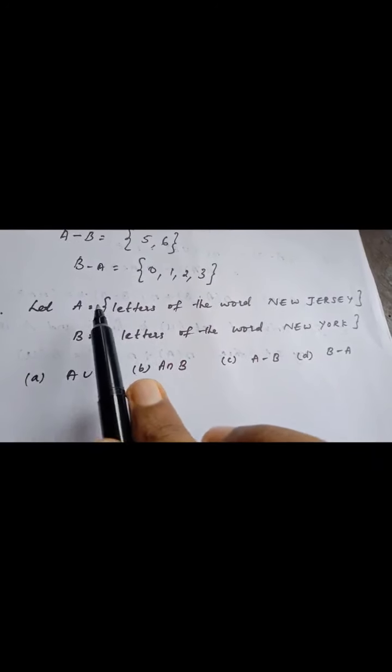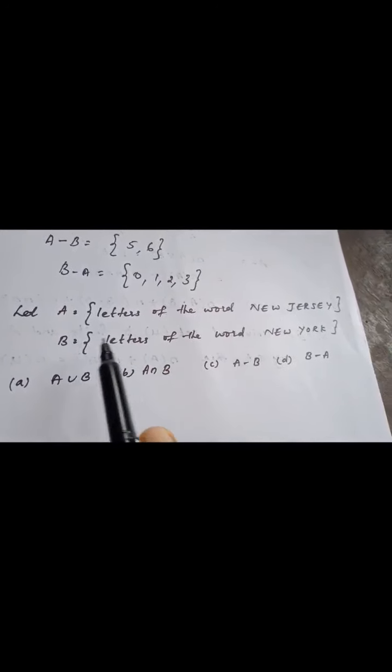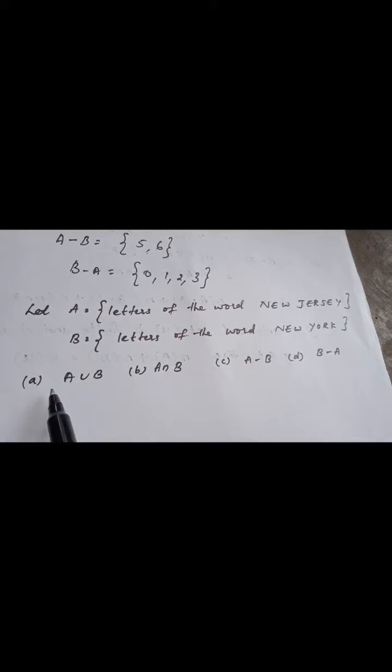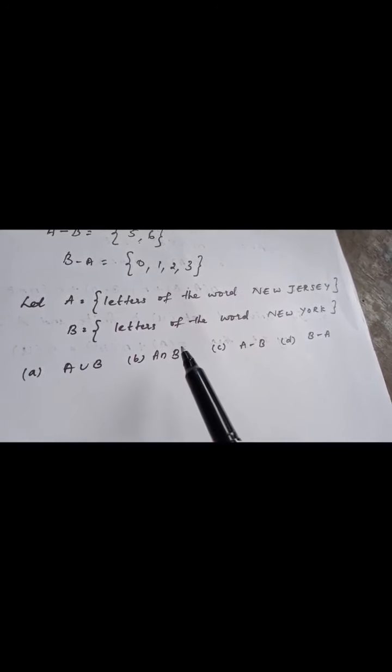We have another question. Let A be the set of letters of the word New Jersey, and B the set of letters of the word New York. We have to find again A union B, A intersection B, A minus B and B minus A. Here also, before starting the answer, we should list out the elements of all the sets. I mean, you have to write in roster method or tabular form.